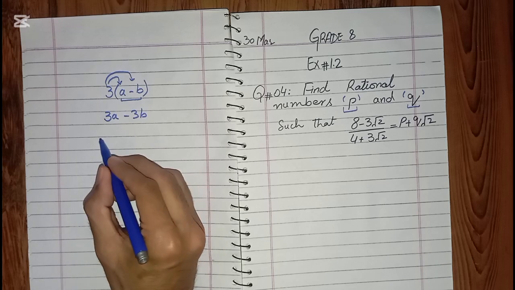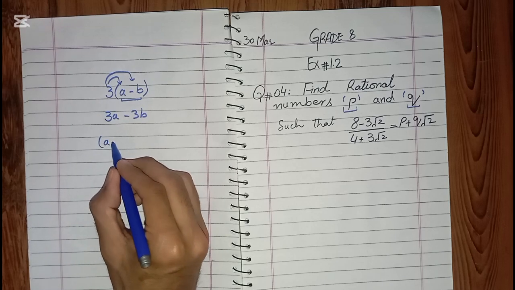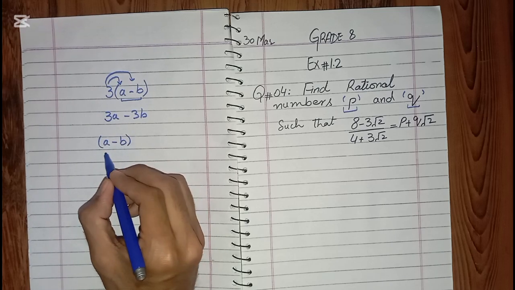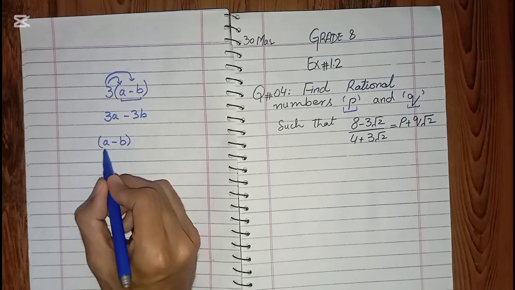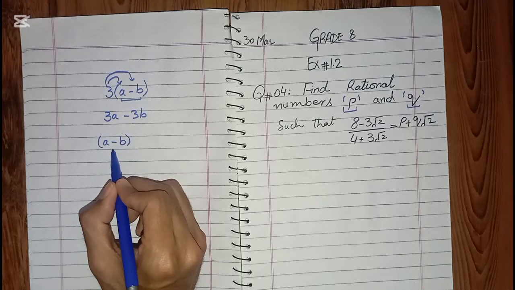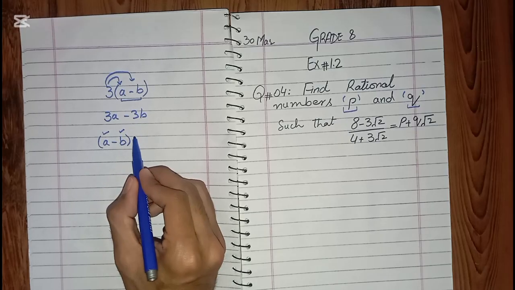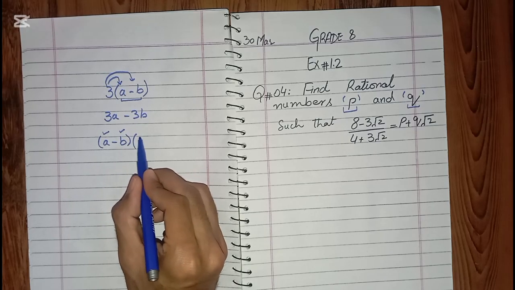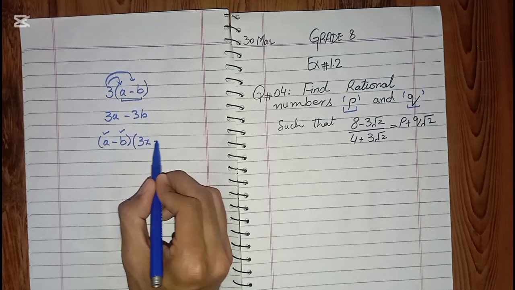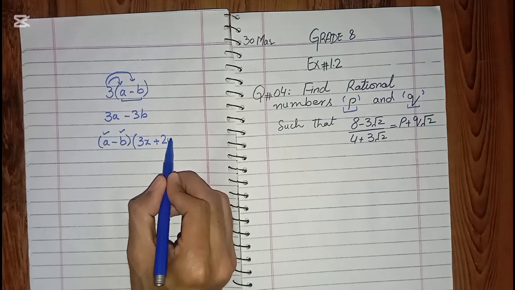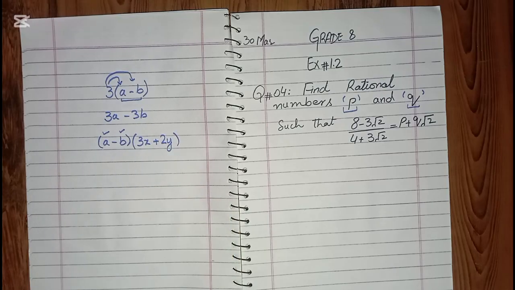For example, this expression is a minus b, and in this expression there are two terms. This is our first term and this is our second term, and we have 3x plus 2y. Now how do we multiply these two expressions?